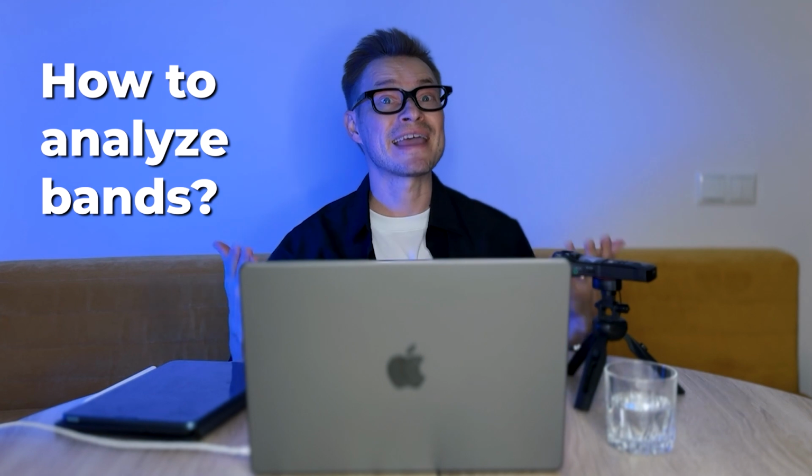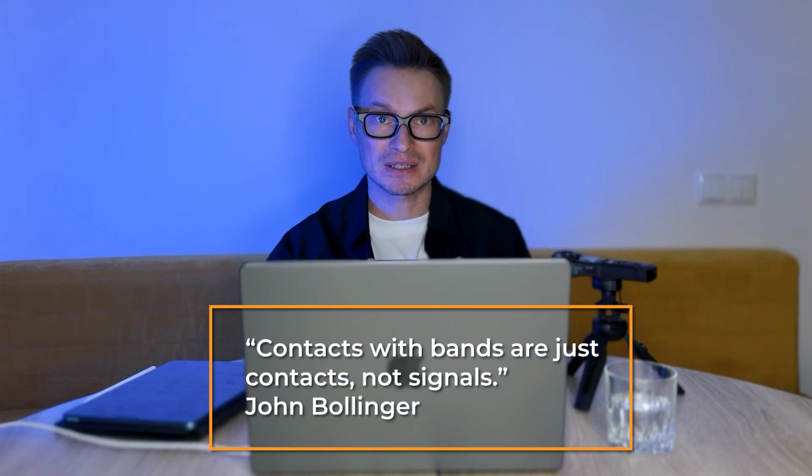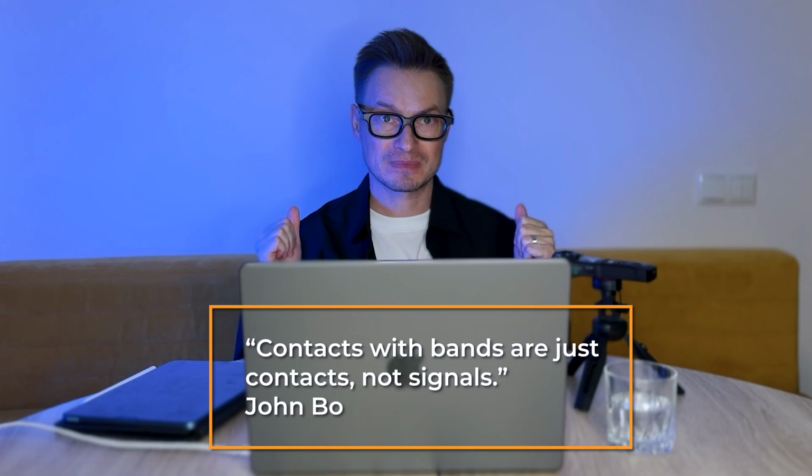How to analyze bands. John Bollinger himself noted contacts with bands are just contacts, not signals. Contact with the upper Bollinger Band is not in itself a sell signal. Contact with the lower Bollinger Band is not in itself a buy signal. Price can often travel in strikes.